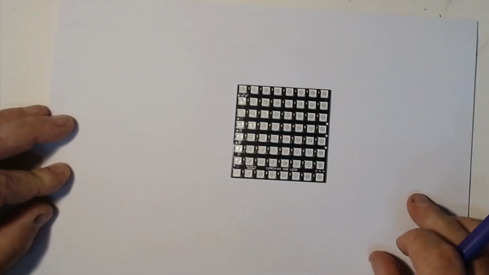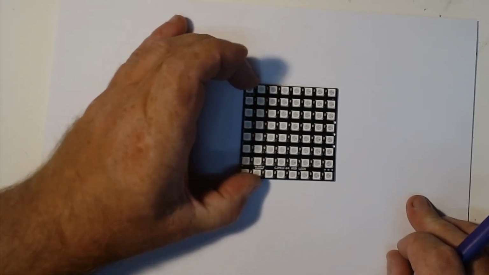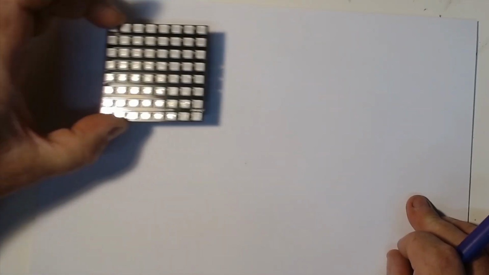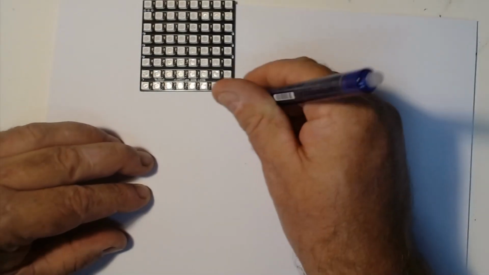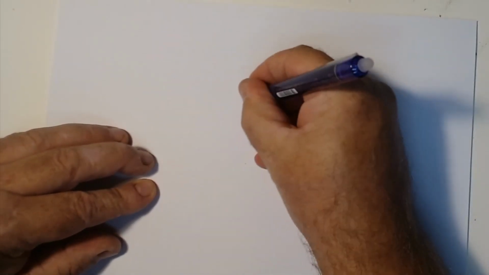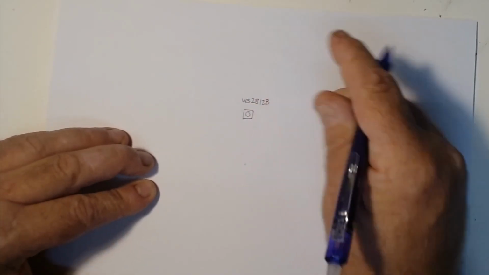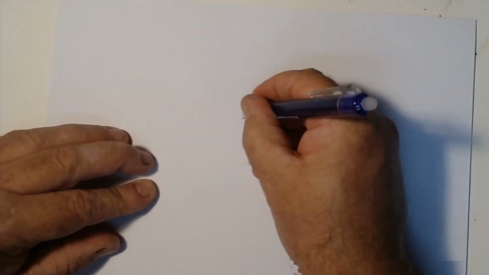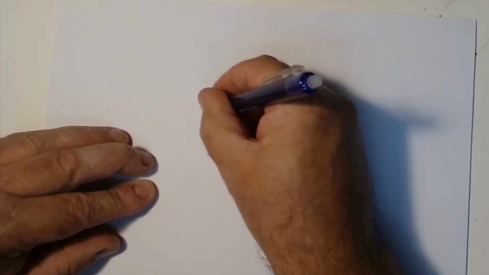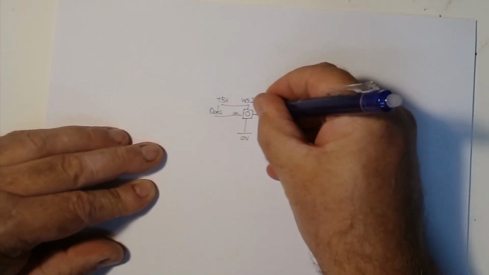So we said that we want to get right down to component level. So this is a module which has 64 components on it. So what I will do is we're going to start off and say that we have a single WS2812B. So that is a LED that has 5 volts, 0 volts, and data. And it also has an output. So it's got data in and data out.